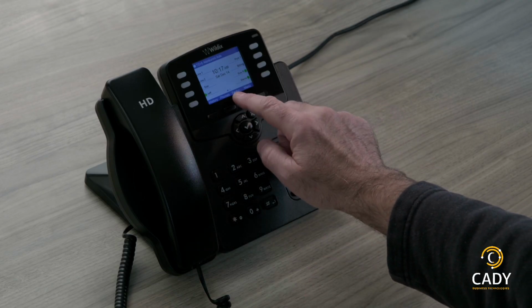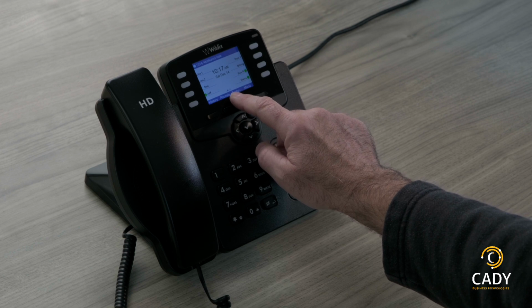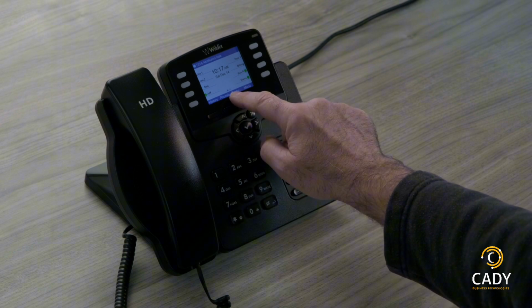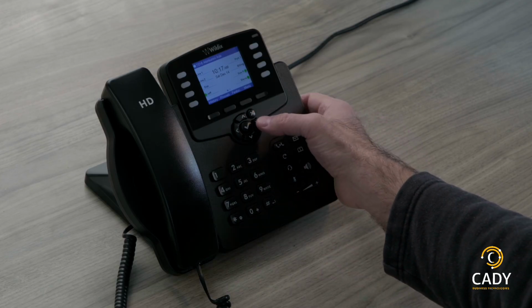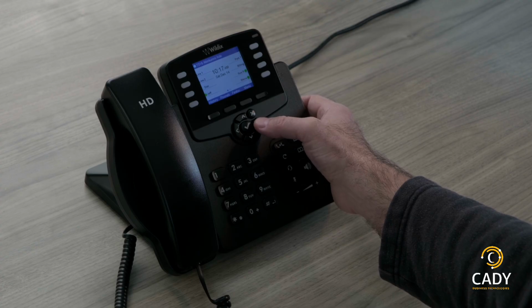You'll notice that at the very bottom of the screen, there's two little indicators, tiny squares, where the left one is solid blue and the right one is open. This means that there are two pages to this display. To go to the second page, use the navigation button, and you can see the indicator changes as you change pages.